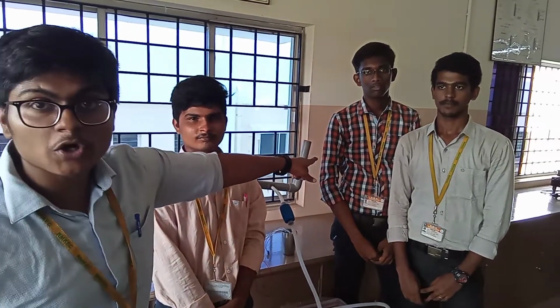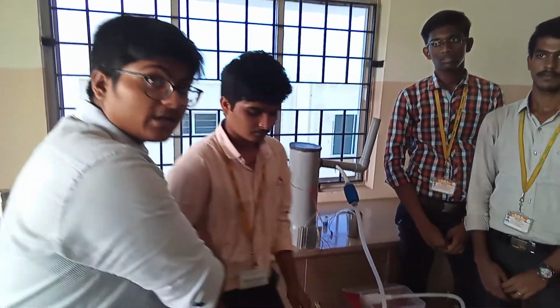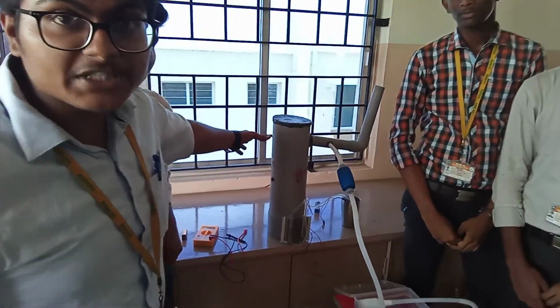Rahil, and this is Manoj Kumar, and this is Vishweshwaran. We are over here to do a project named power generation from chimney. For that, we have taken this as a model of a chimney.